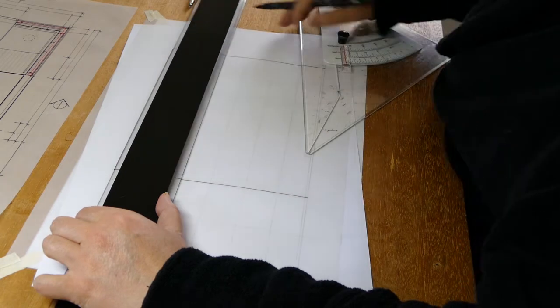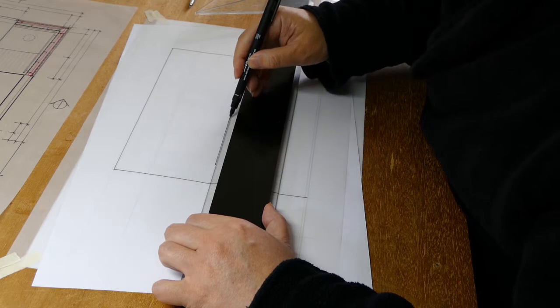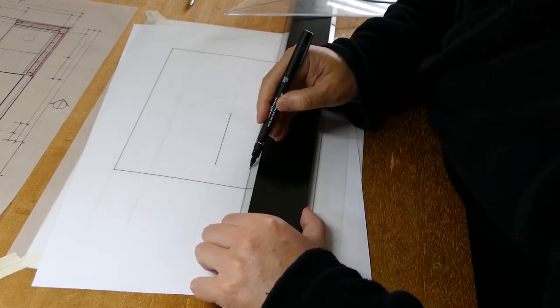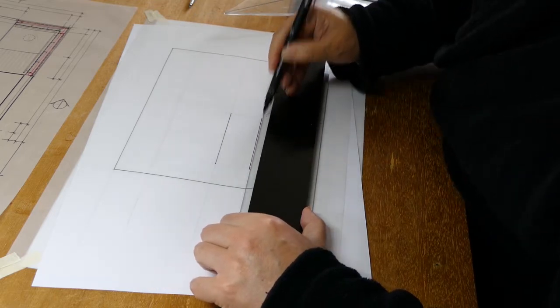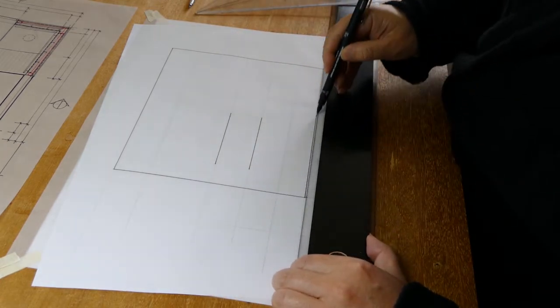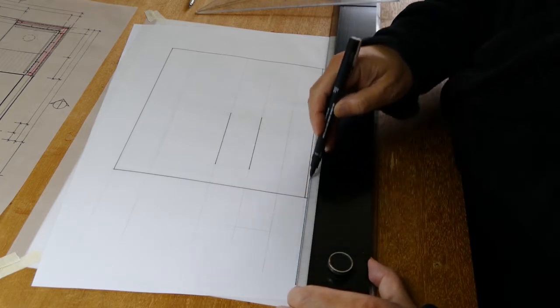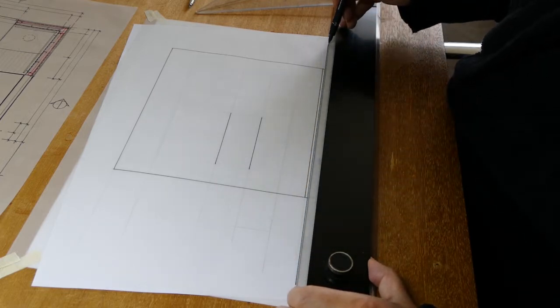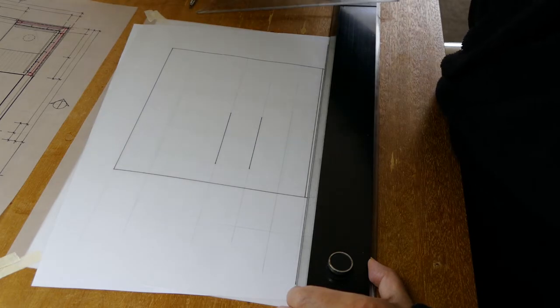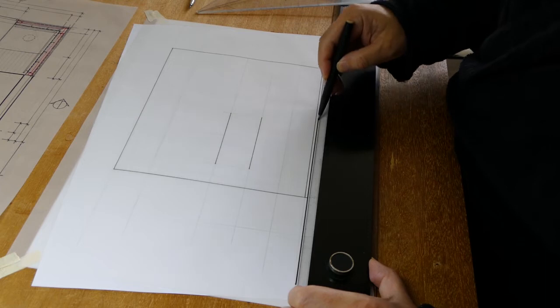Once you do a section, the elevation is quite easier. And this is how much you see, and this is your ground line, a bit thicker.